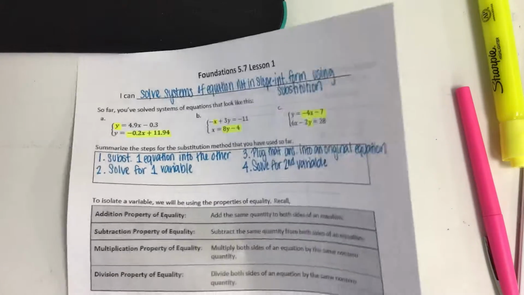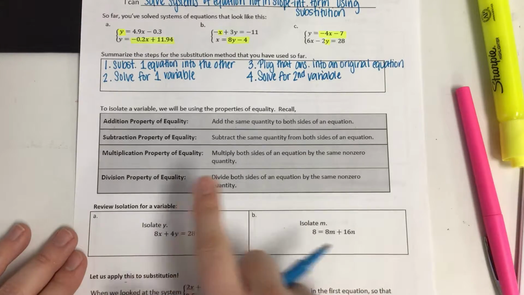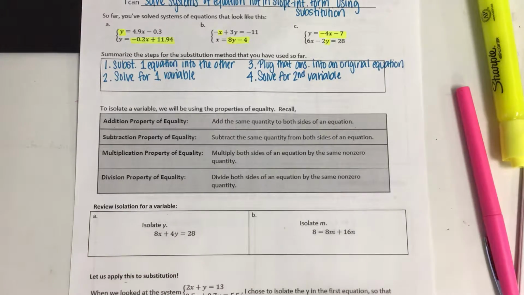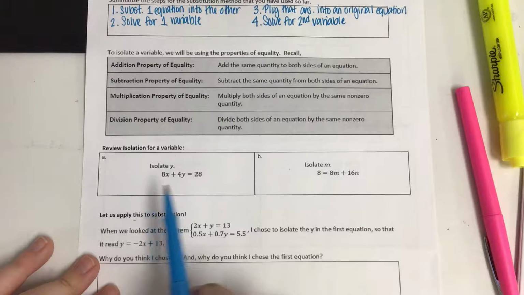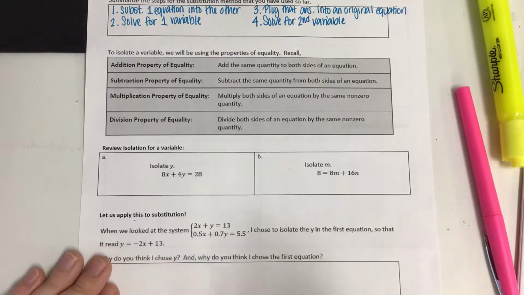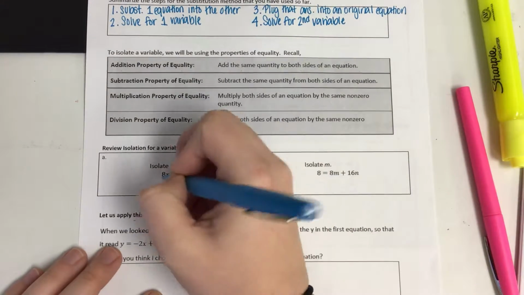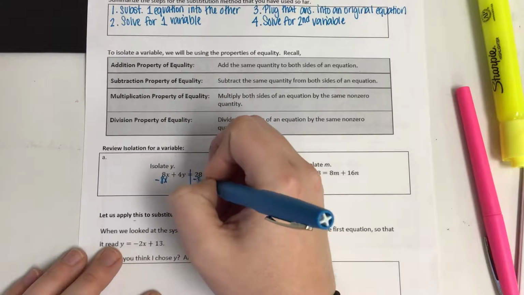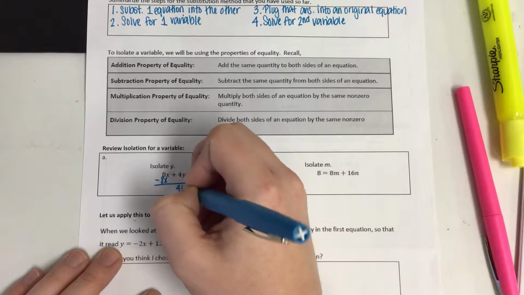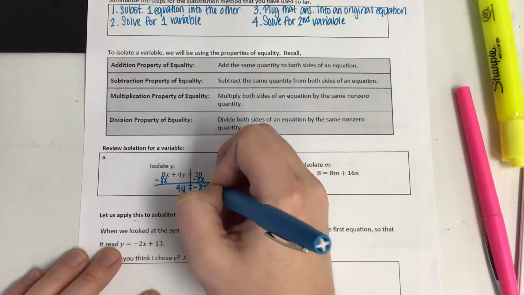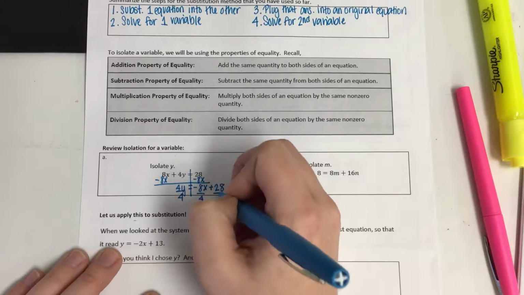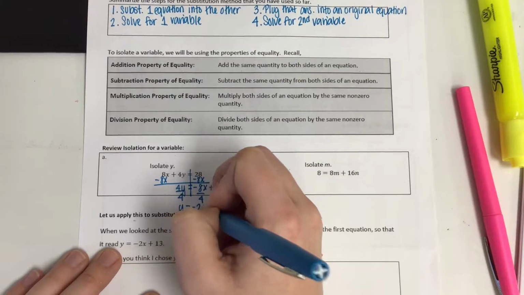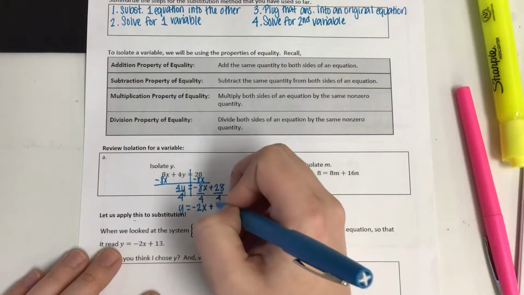And remember, to solve for a variable, we will use these properties, which basically just means we add, subtract, multiply, or divide numbers to both sides to solve for our variable. So let's review. Part A, I ask you to isolate y, which means I want you to get y equals. The first thing we would need to do is subtract 8x from both sides. So we get 4y equals negative 8x plus 28. And then we would divide everything by 4. So we get y equals negative 2x plus 7.